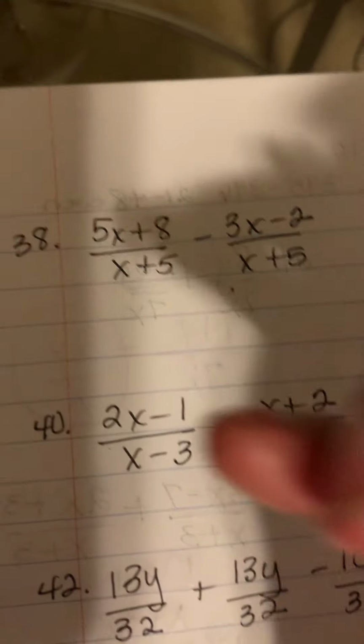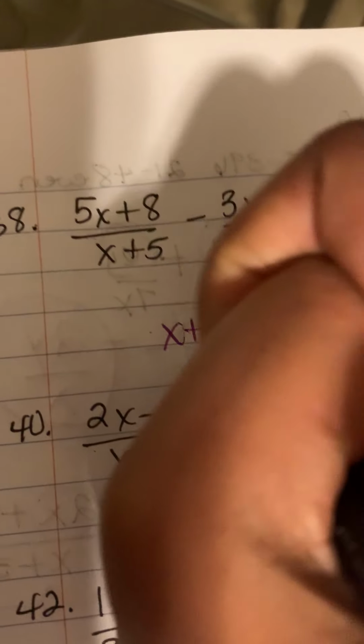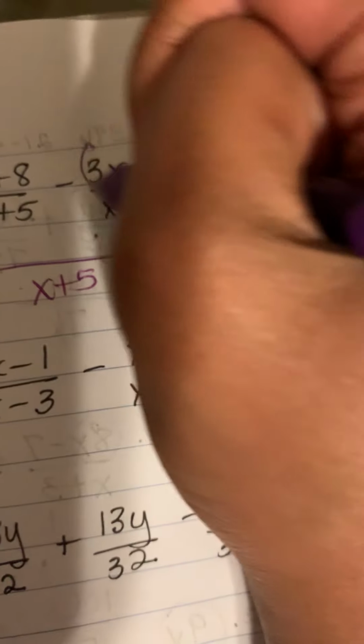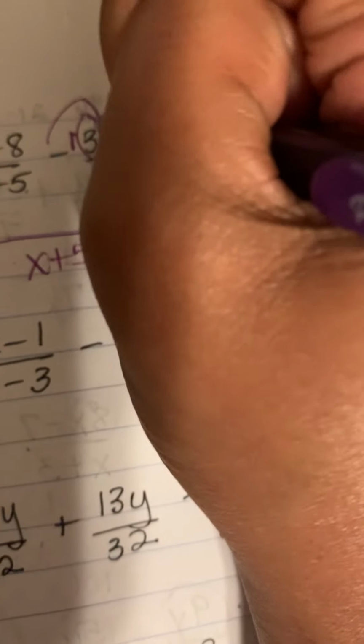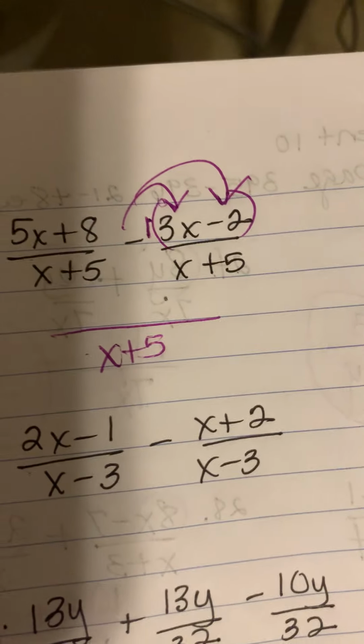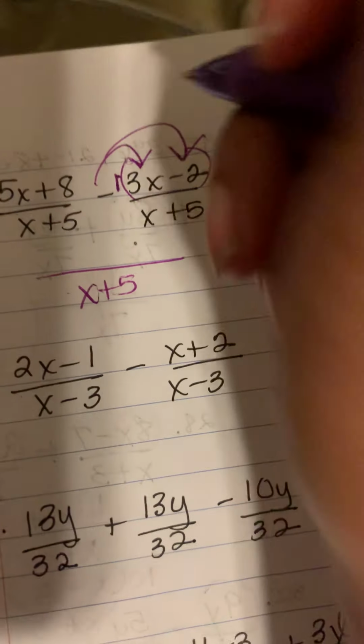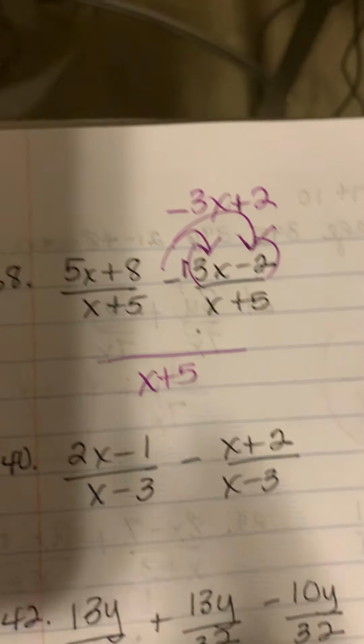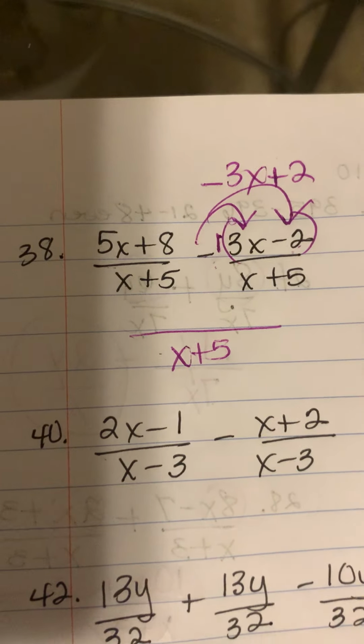Okay, still doing the same thing. Denominator, x plus 5, leave it alone. If it's negative in the middle, it's just like doing distributive property. Taking that -1, multiplying it all the way through. -1 times 3x in your calculator, -3x. -1 times -2 in your calculator, +2. A negative times a negative is a positive. And it only occurs if the minus sign is in the middle.